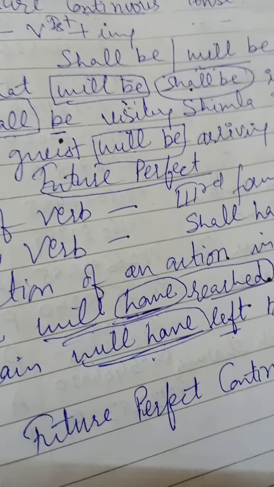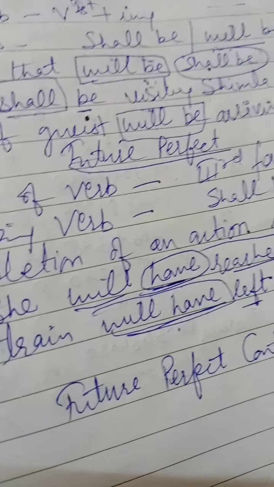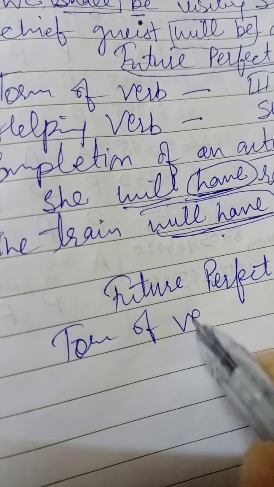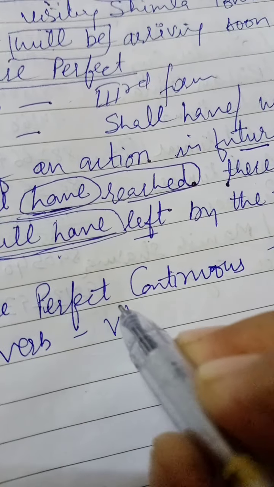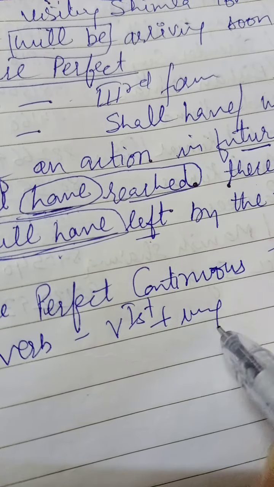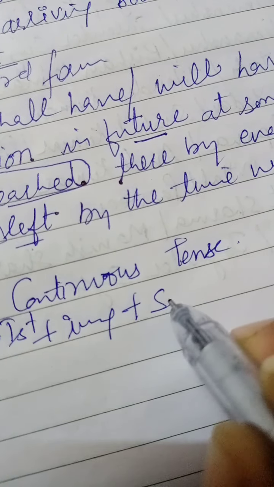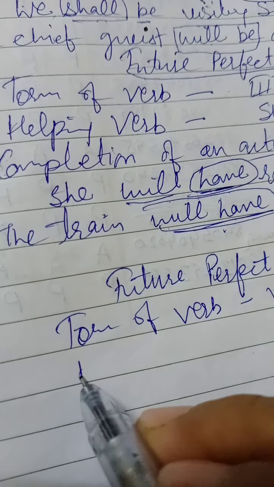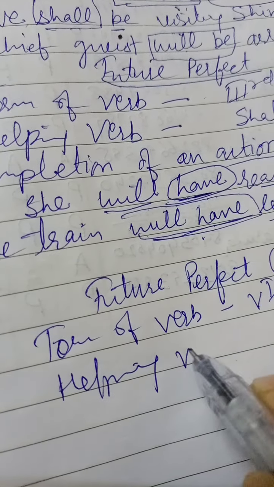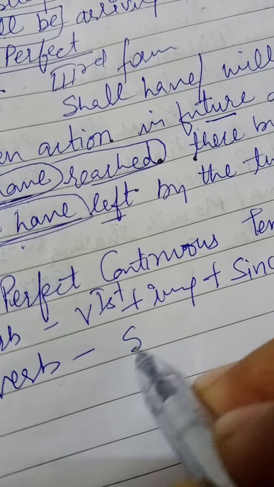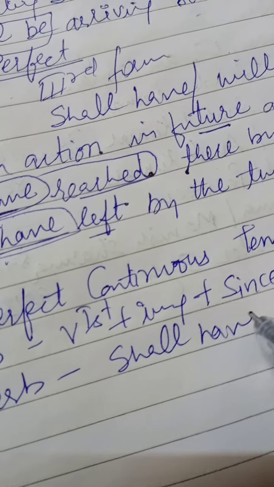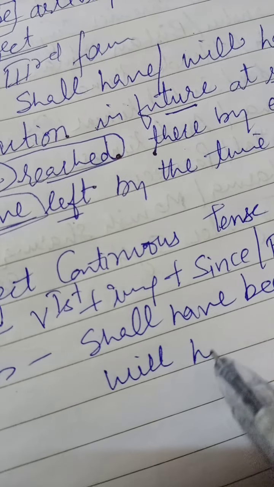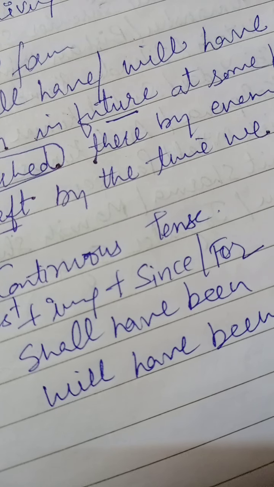Okay, future perfect continuous tense, and we have form of verb like first form plus ing plus since or for, and helping verb we have shall have been and will have been.